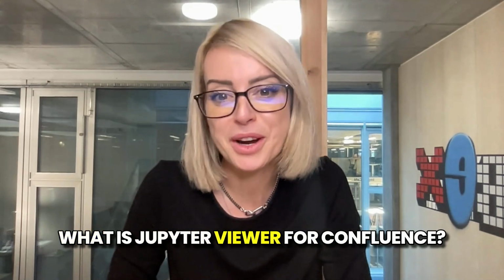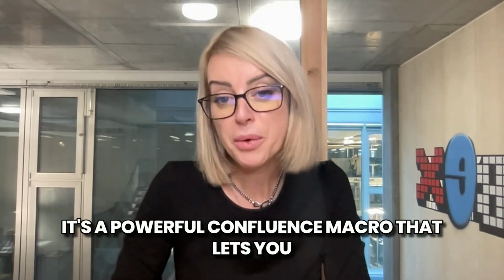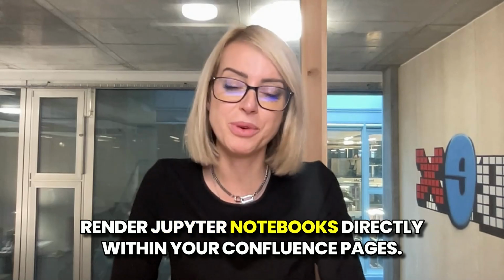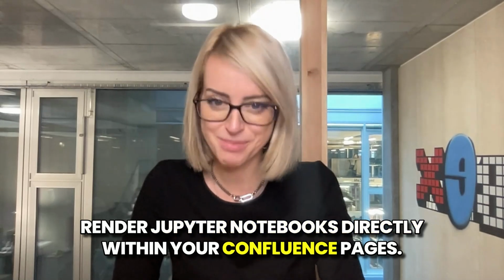What is Jupyter Viewer for Confluence? It's a powerful Confluence macro that lets you render Jupyter Notebooks directly within your Confluence pages.